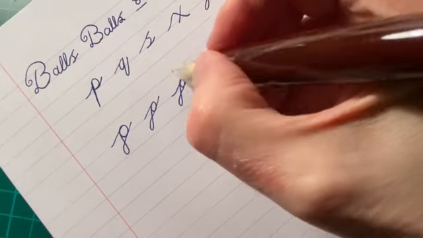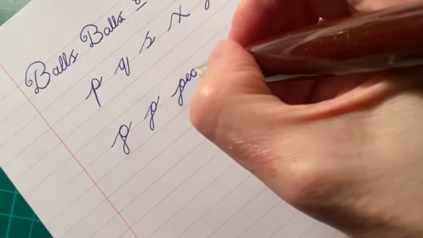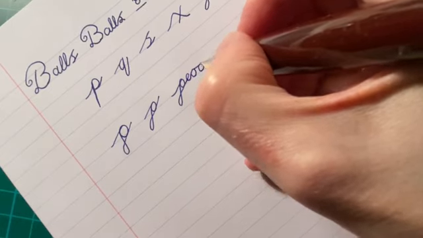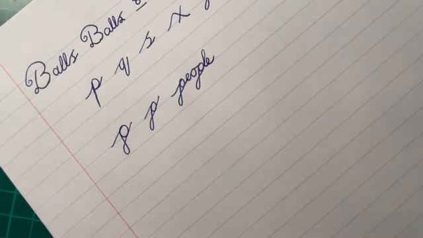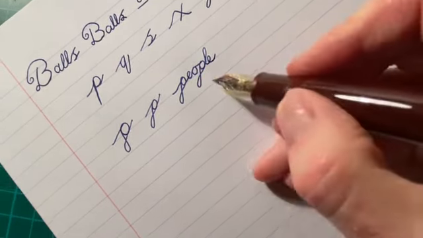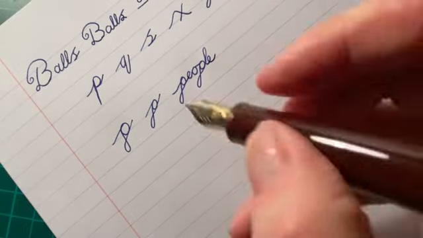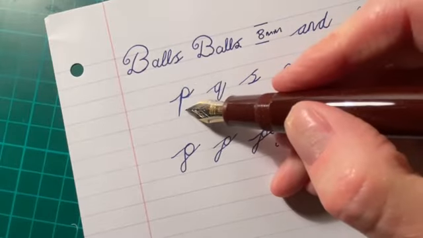So that's my P. And then it will go into the E to the O to the another P to an L to an E. And that would be my people. You know what I mean? People. And that there to me is my P. My new P. Which I think I prefer to having a straight line down there.